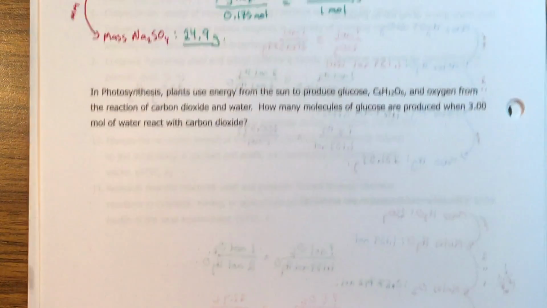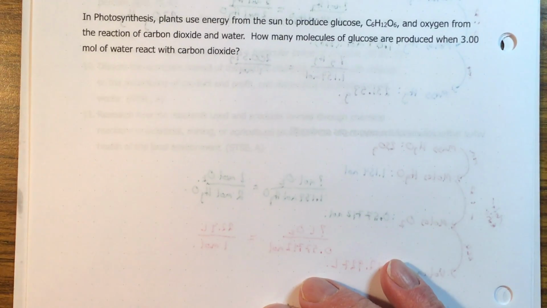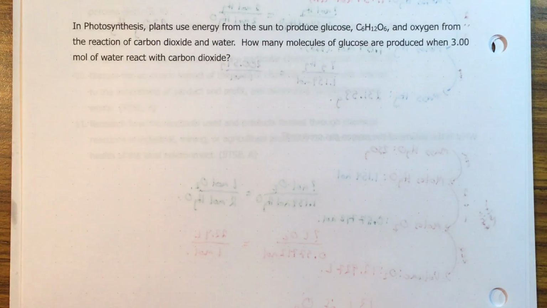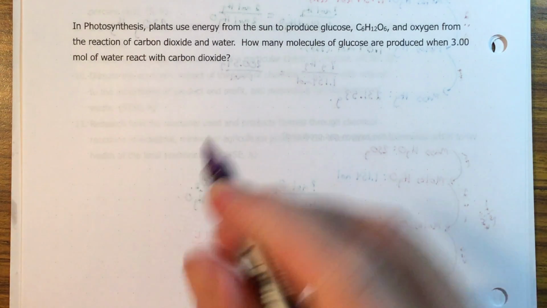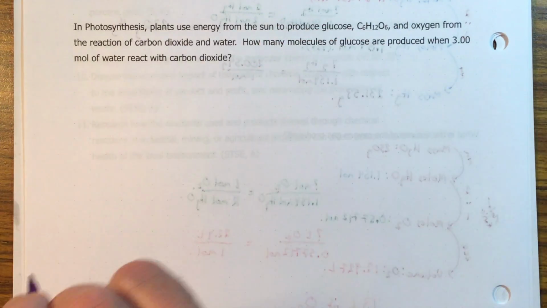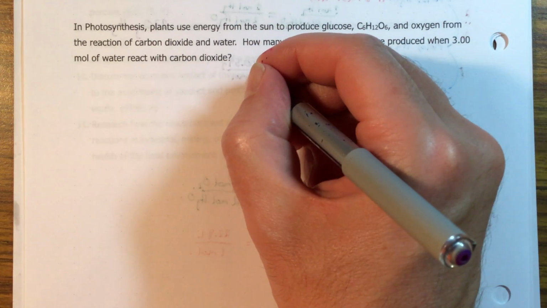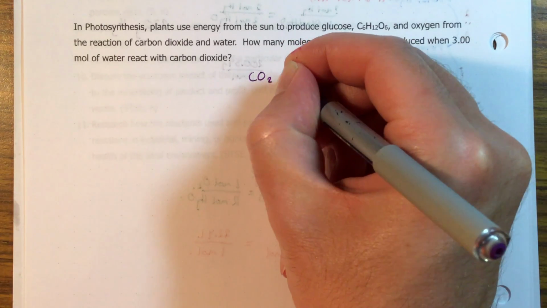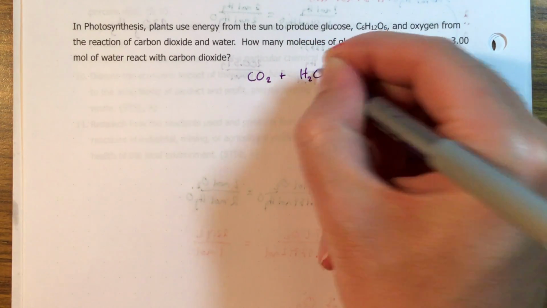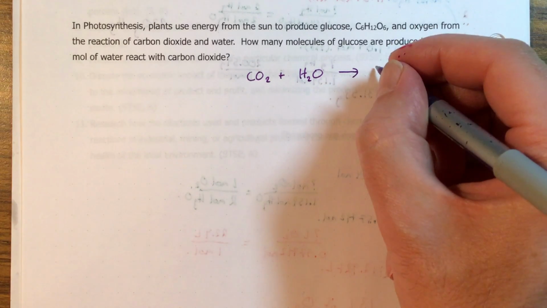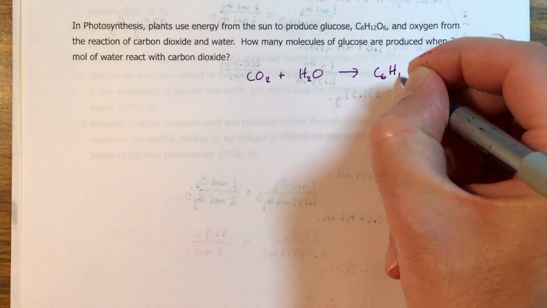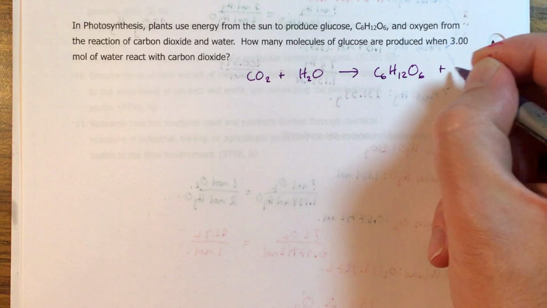Next one. In photosynthesis, plants use energy from the sun to produce glucose, C6H12O6, and oxygen from the reaction of carbon dioxide and water. How many molecules of glucose are produced when 3 moles of water react with carbon dioxide? Step 1, balanced chemical reaction. So we need to write this one out ourselves and balance it. We've got CO2 plus H2O, it's going to give us C6H12O6 plus O2.